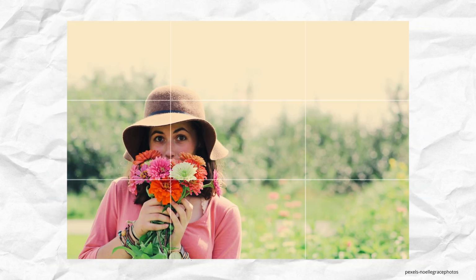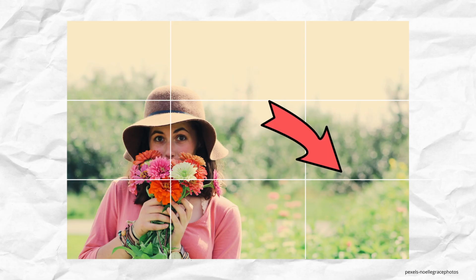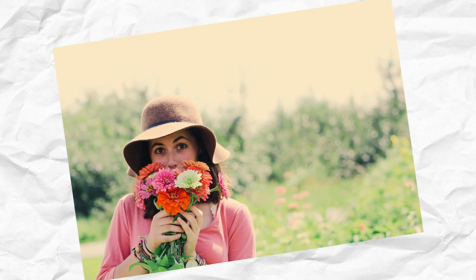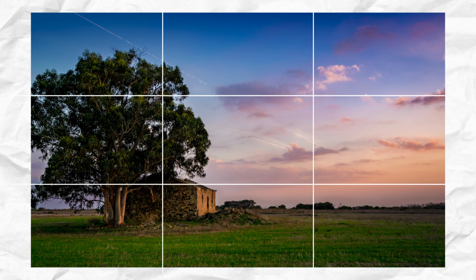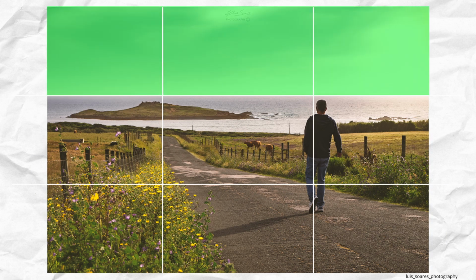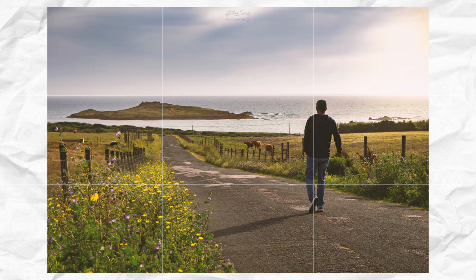Beginner photographers often place the main subject in one intersection point, but leave the rest of the frame empty, making the image feel heavier on one side and less visually appealing. These grid lines are also used to place the horizon, if you have one in your image. Place it on the bottom third if the most interesting part is the top of the image, or place it on the top third if the interest is the bottom of the image.